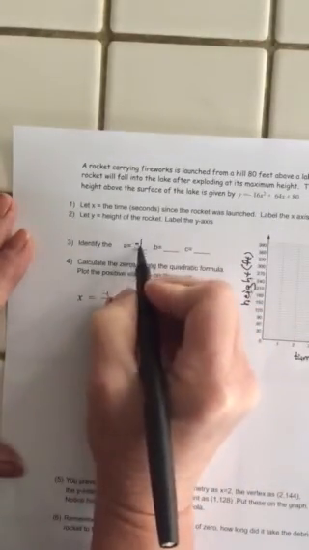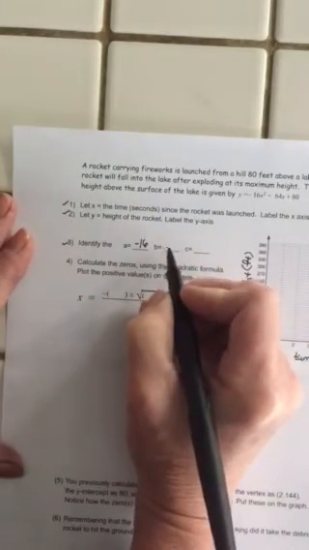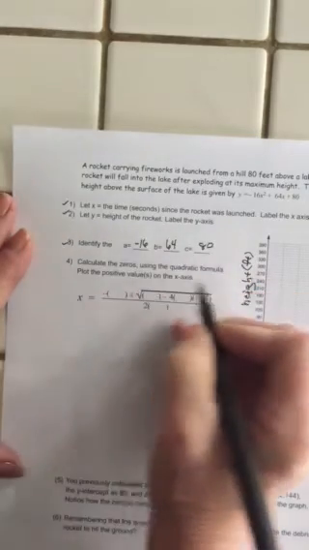So our A is negative 16. So I did 1, I did 2, I'm doing 3. 64 and 80. I'm going to calculate.